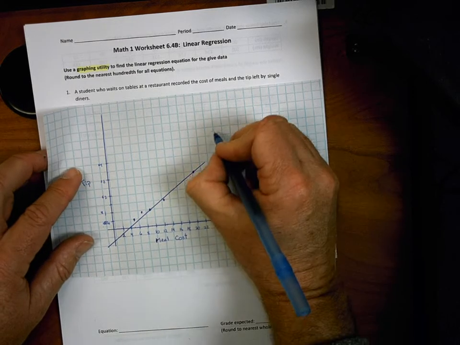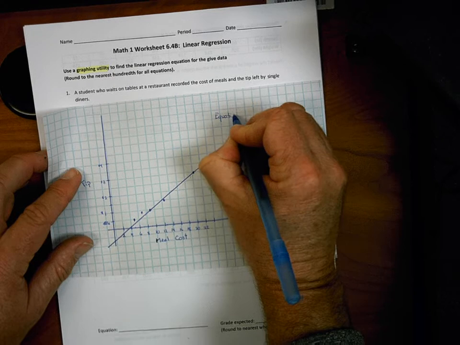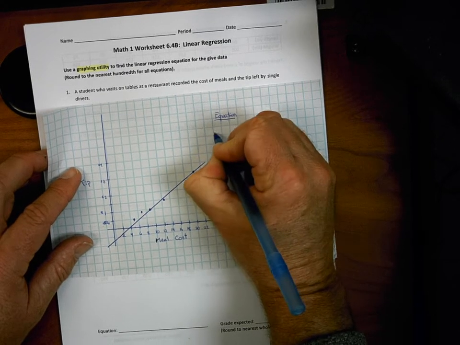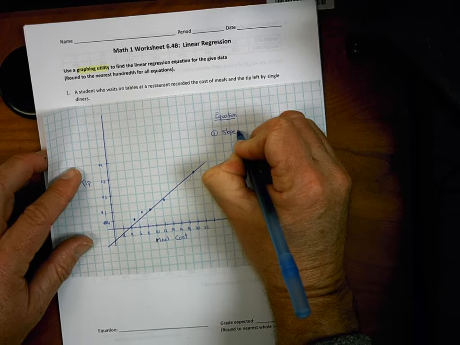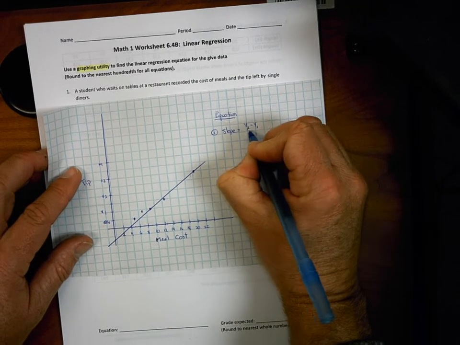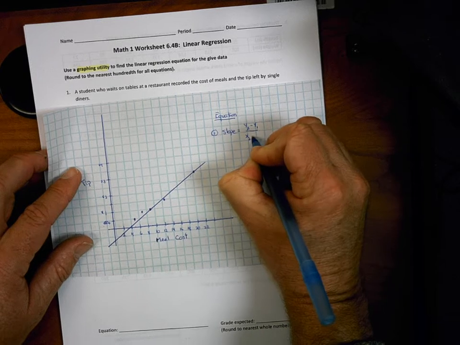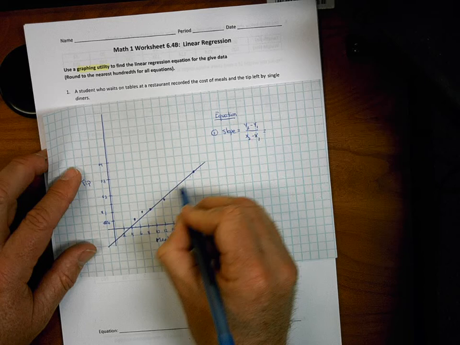In order to write the equation, there are two things that I'm going to have to do. The first thing is to find the slope. For the slope, I'm going to use the slope formula, y2 minus y1 over x2 minus x1, and I'm going to use my 2 points on the line.